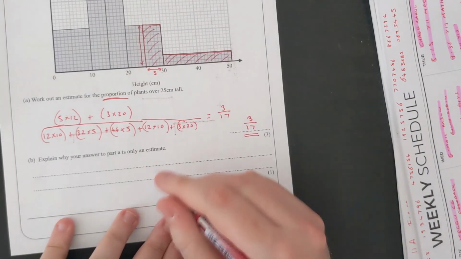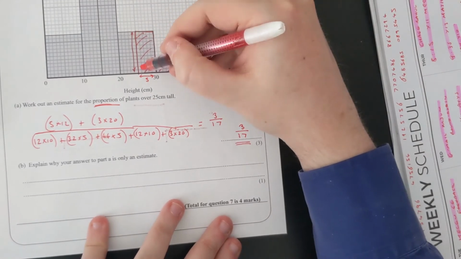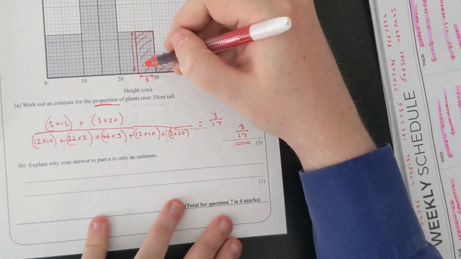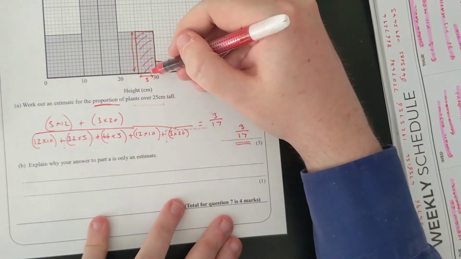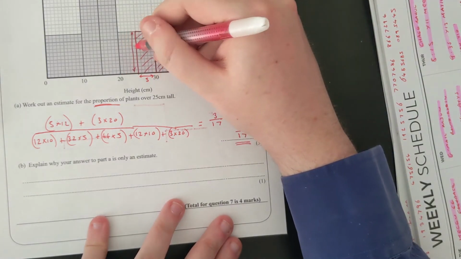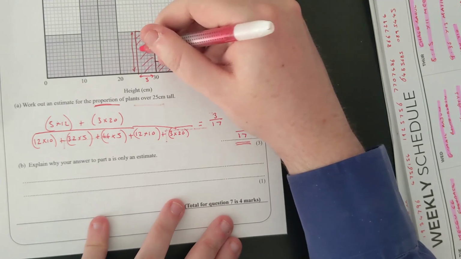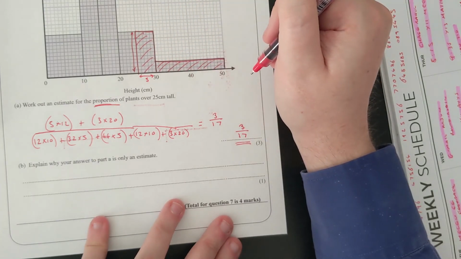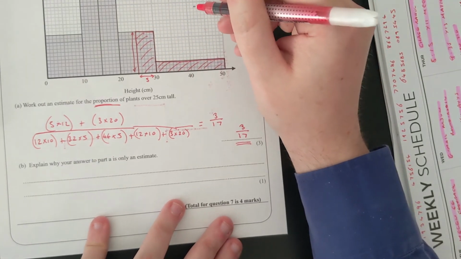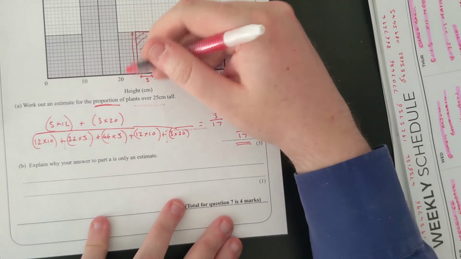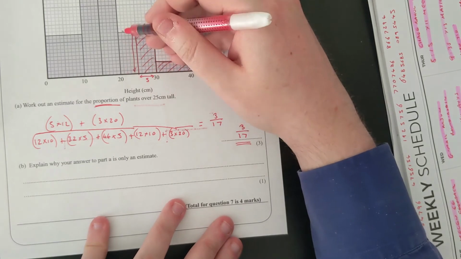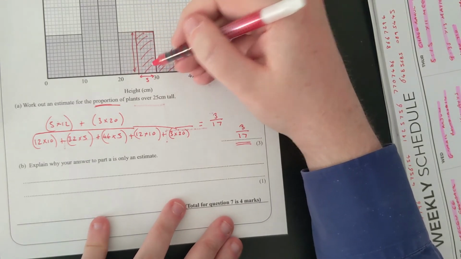Now, the reason this is an estimate is because I've cut this bar in half, and I've assumed that of my plants between 20 and 30 centimetres, a half of them are between 20 and 25, and a half of them are between 25 and 30. But that doesn't have to be true. It could be the case that everything represented by this area is all 21 centimetres tall, or all 29 centimetres tall.